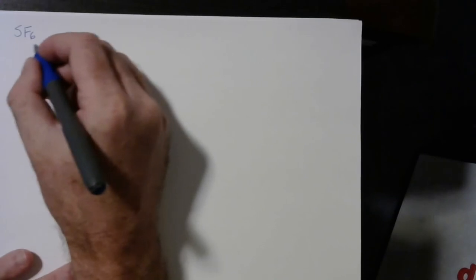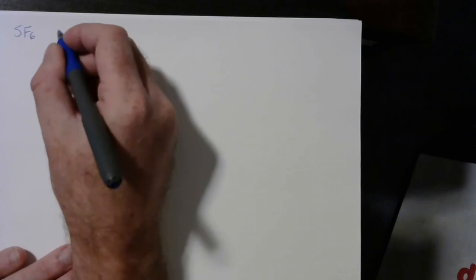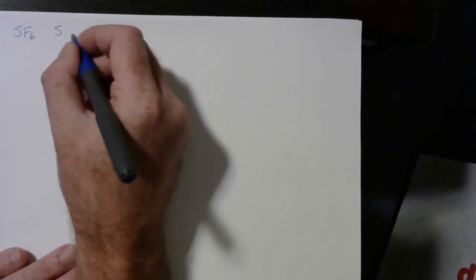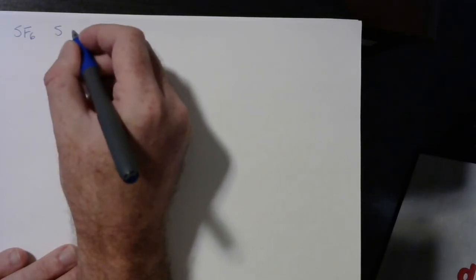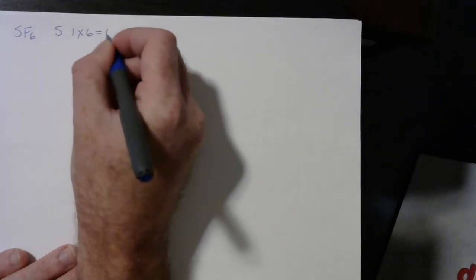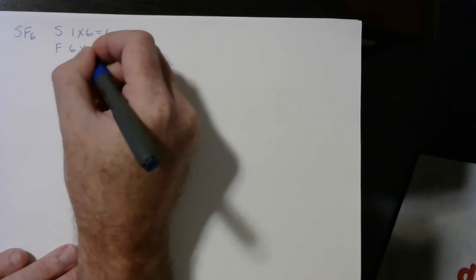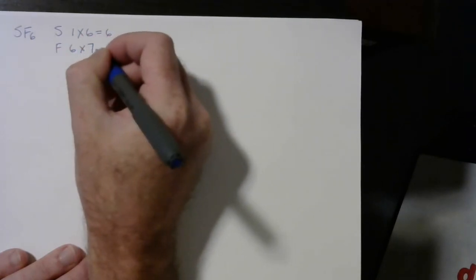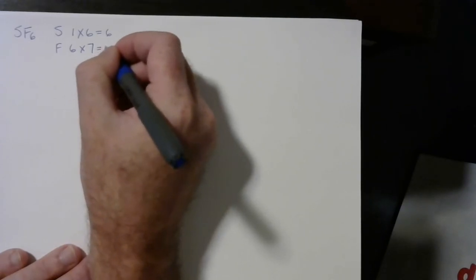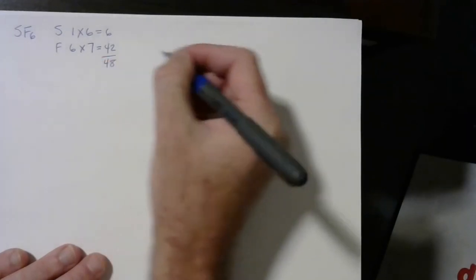Now SF6 should scream violation because it's got 6 substituents. I'm going to have more than 8 electrons to account for all that. But let's go ahead and add up the valence electrons. Sulfur, there's 1 of those. It's in group 6 right under oxygen, so 6 valence electrons, total of 6. Fluorine, there are 6 fluorines times 7 valence electrons because it's in group 7. And that's going to give us 42, which will give us 48 total valence electrons.